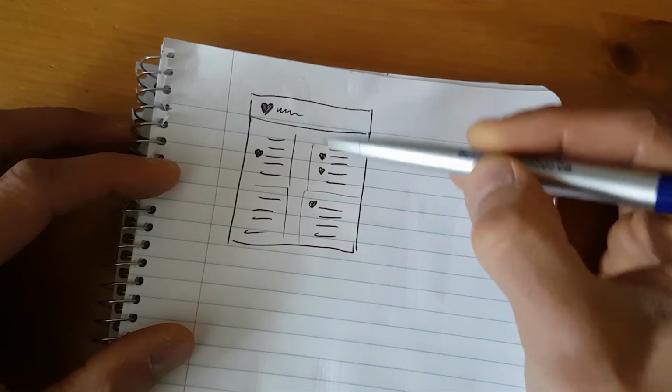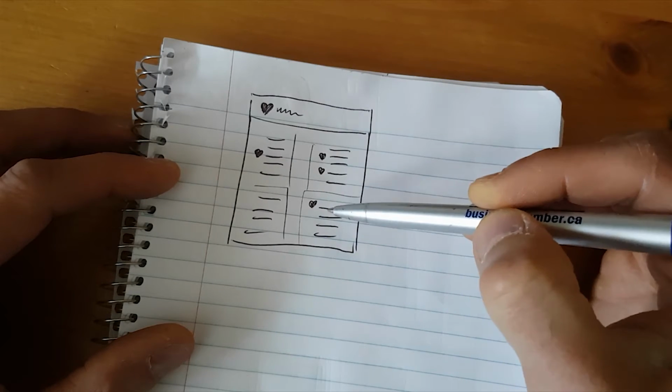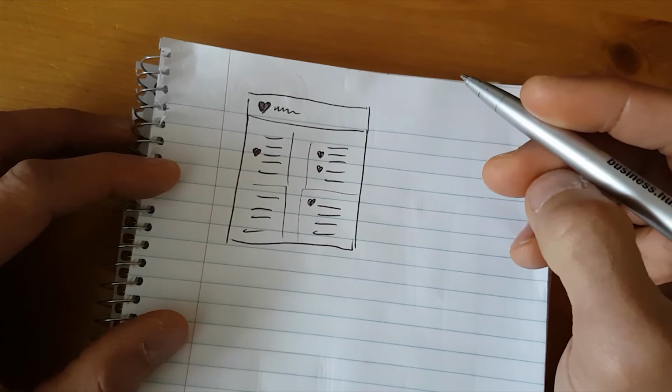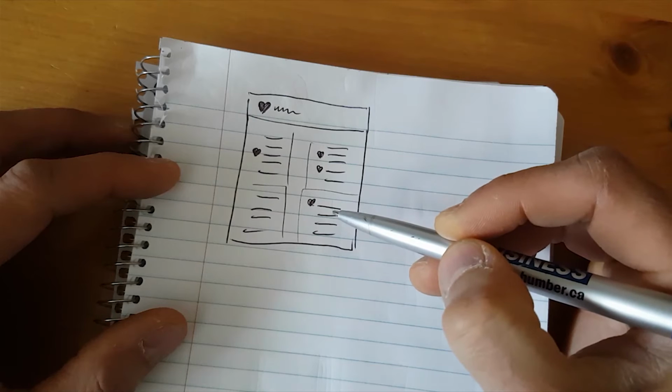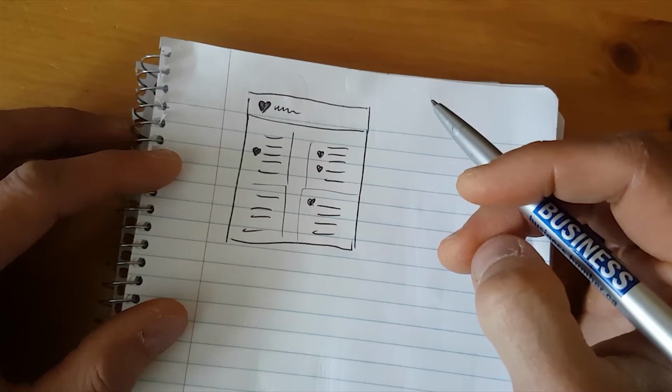Even before I saw the legend, I could glance at this and go, oh, there are these things with hearts, and I can get that information just at a glance. And I realized that just tagging the hearts is not going to make the experience of this document the same.